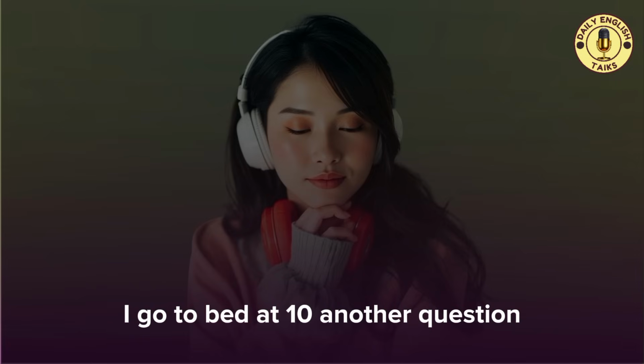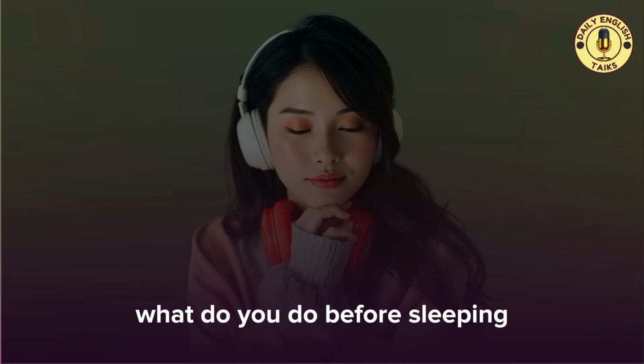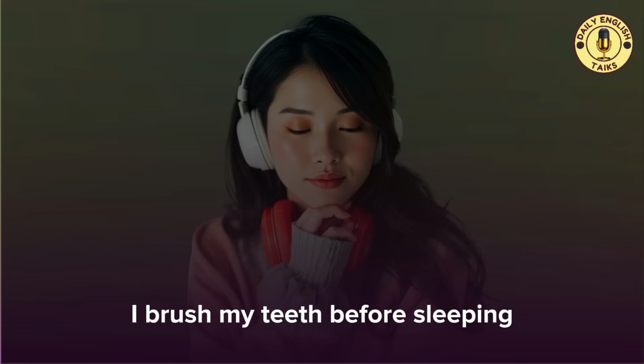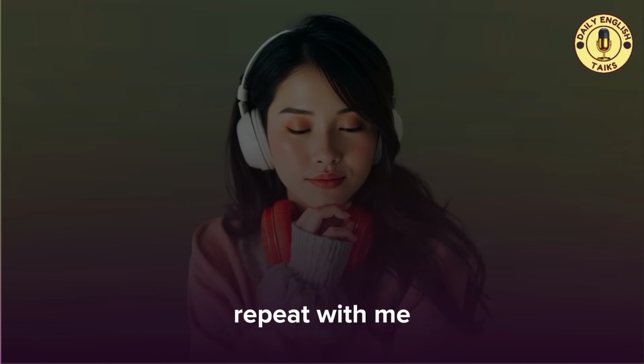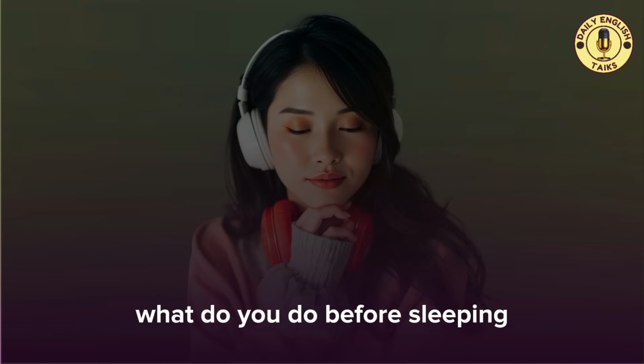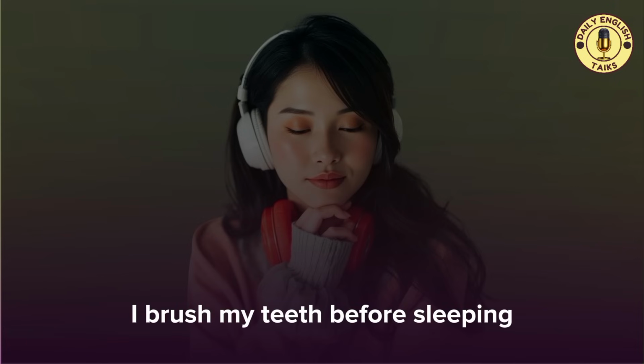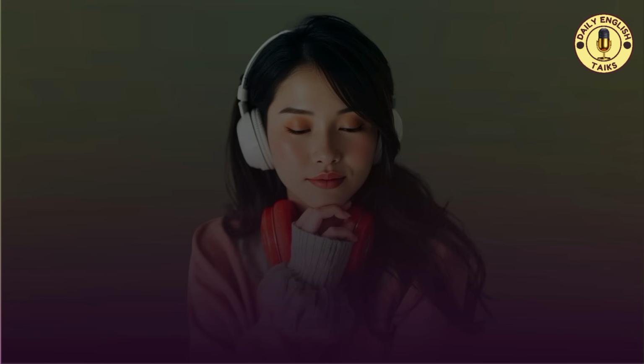Another question. What do you do before sleeping? Answer. I brush my teeth before sleeping. Repeat with me. What do you do before sleeping? I brush my teeth before sleeping.